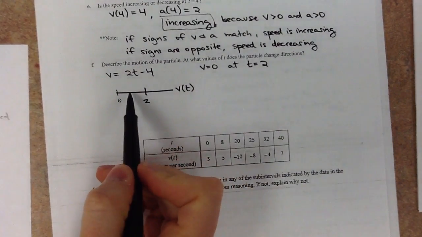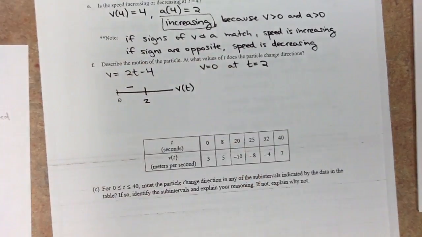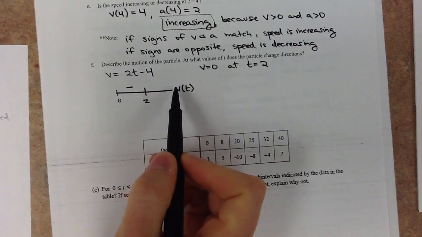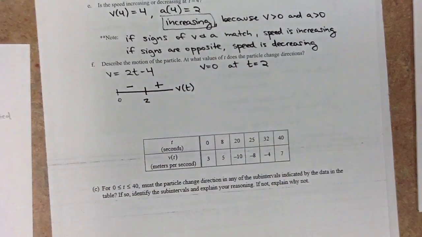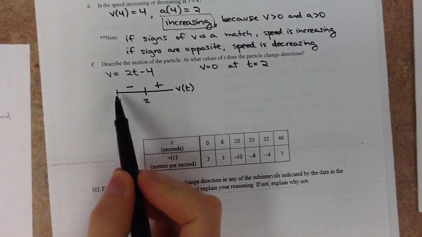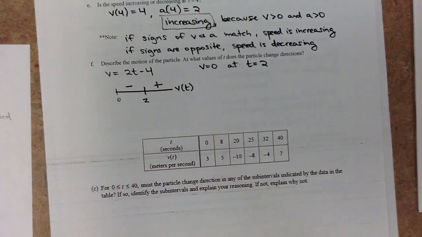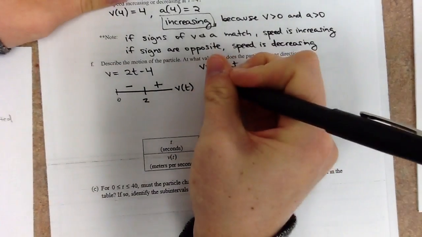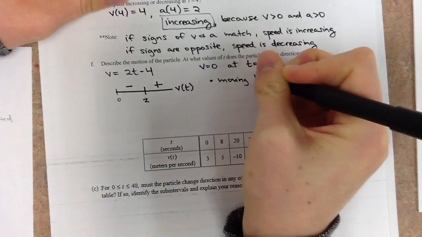So say I plug in 1. If I plug 1 into this function, I end up with a negative velocity. Then if I plug in like 3, 4, 5 into this function right here, I end up with a positive velocity. So what that means is from 0 to 2, my particle is moving to the left, or it's moving backward, or whatever we want to say. So let's say moving to the left from 0 to 2.